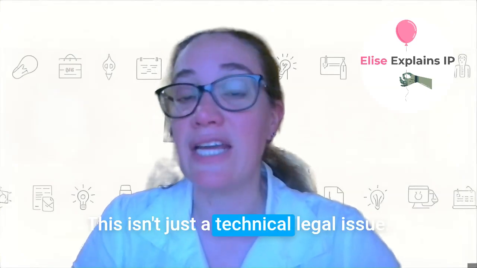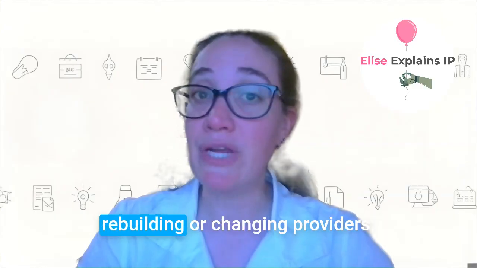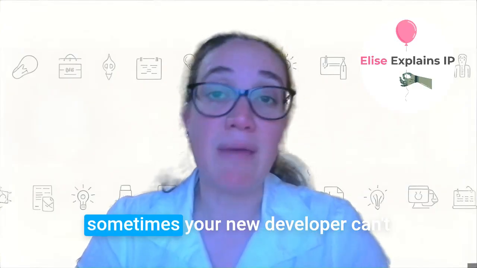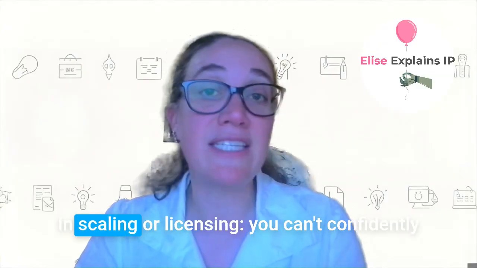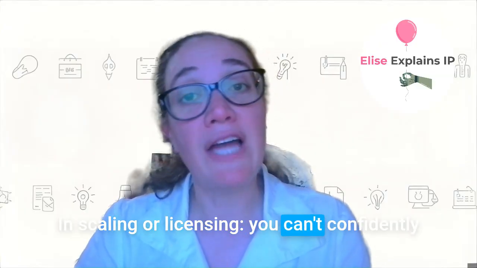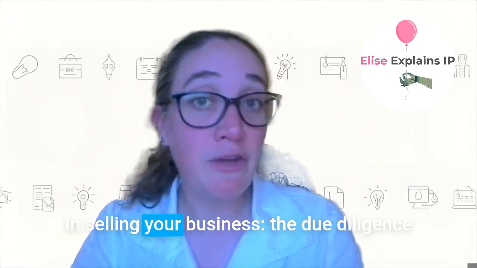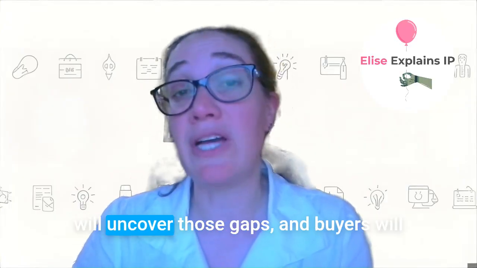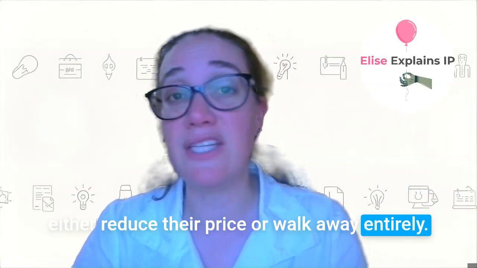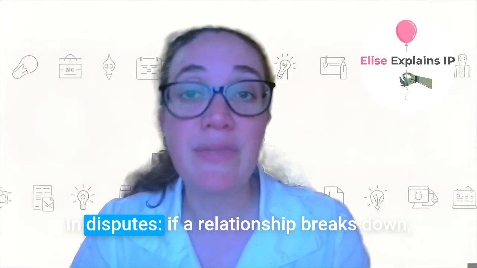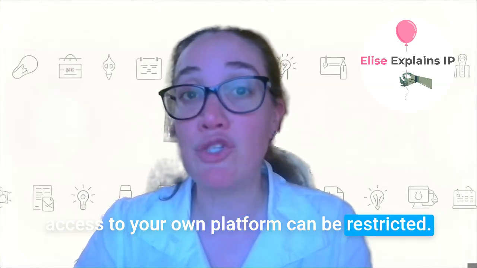This isn't just a technical legal issue. It becomes very real in moments like rebuilding or changing providers. Sometimes your new developer can't access or reuse your existing code. In scaling or licensing, you can't confidently commercialize something you don't fully own. In selling your business, the due diligence will uncover those gaps and buyers will either reduce their price or walk away entirely. In disputes, if a relationship breaks down, access to your own platform can be restricted.